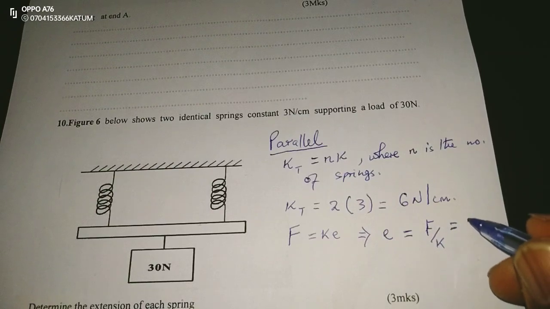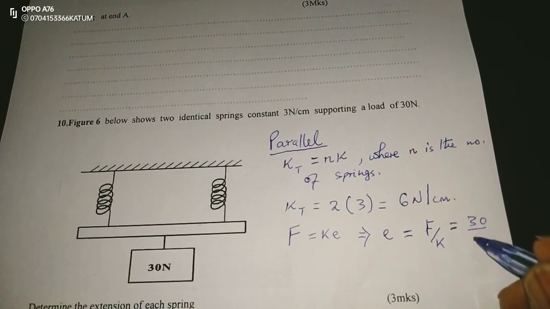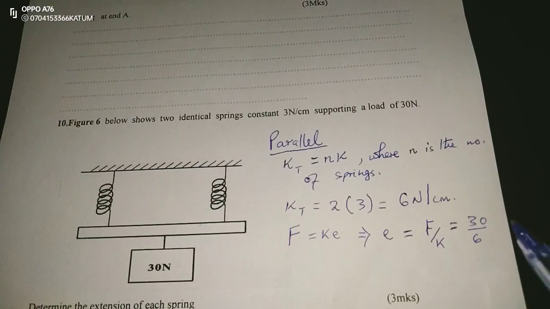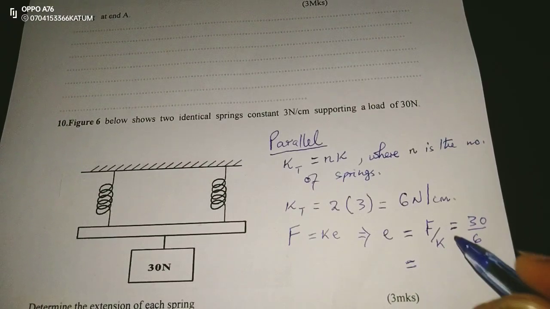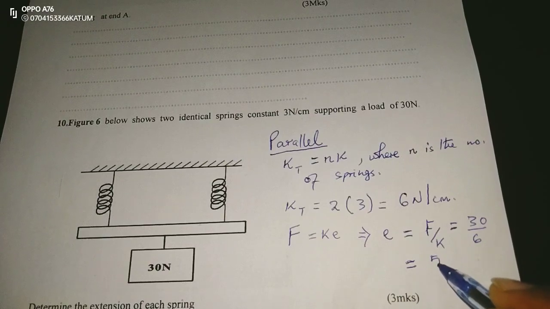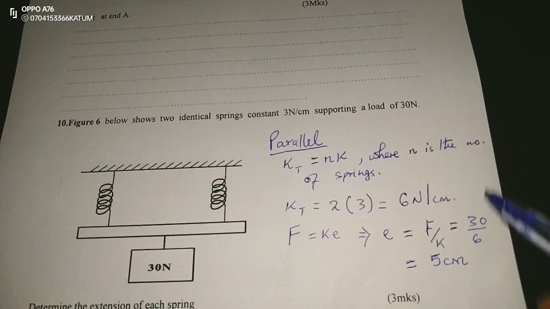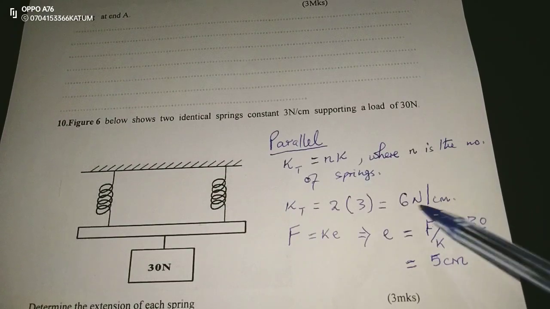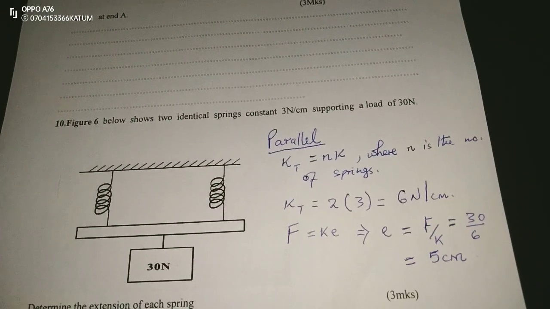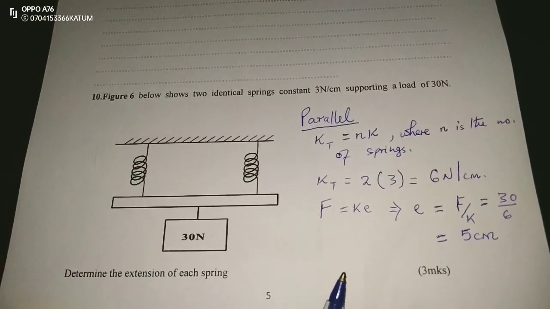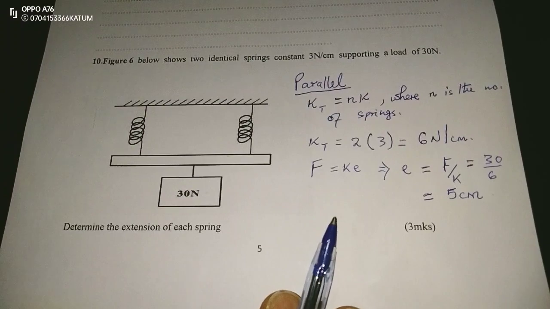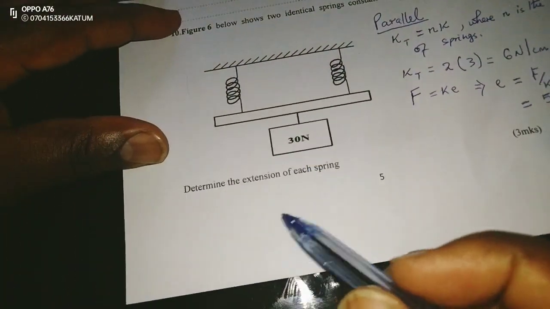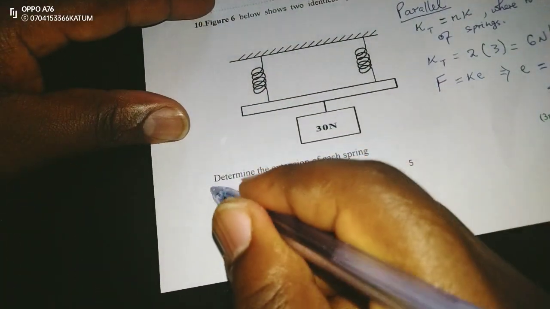This means a force of 30 newtons divided by 6, which is the resultant spring constant, and this will give us exactly 5 centimeters, because the spring constant we are having is in newtons per centimeter. So that is the extension on each spring.